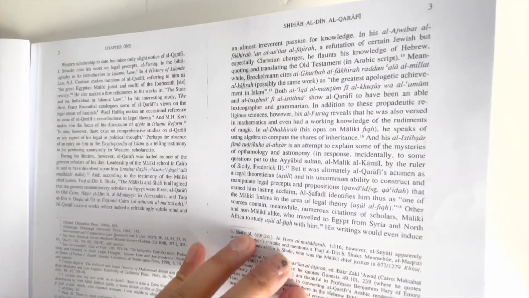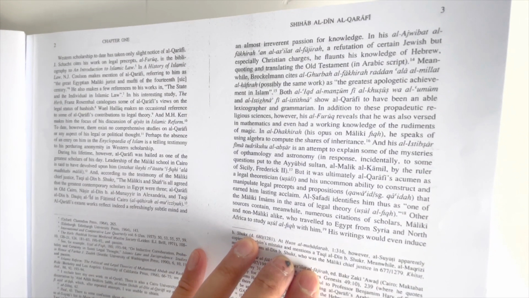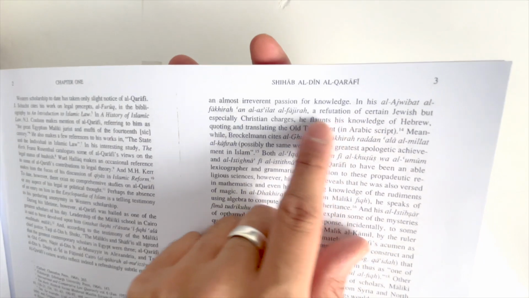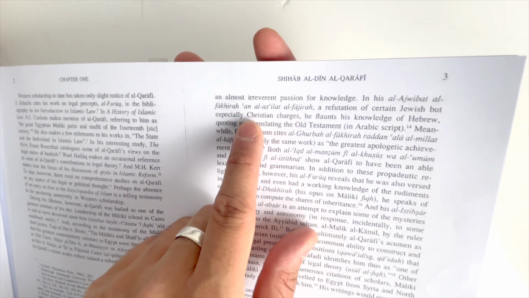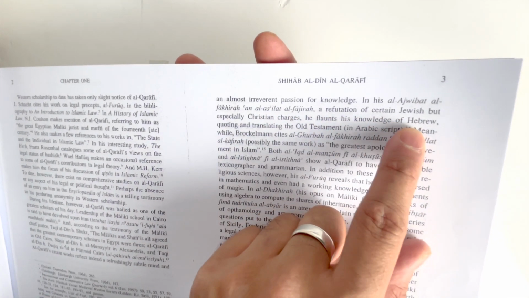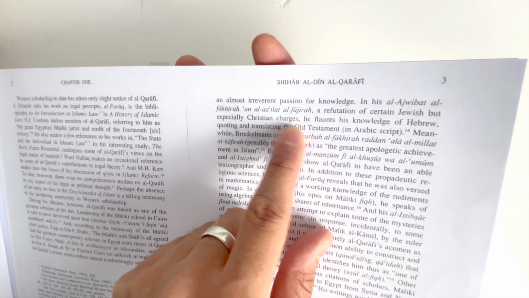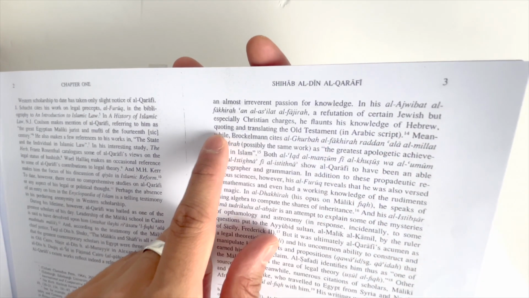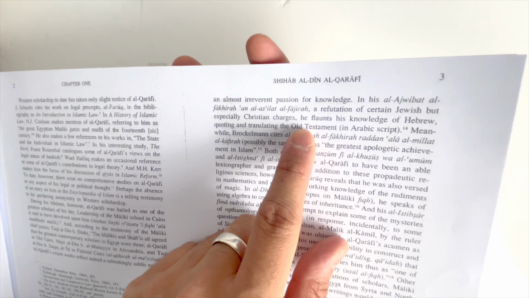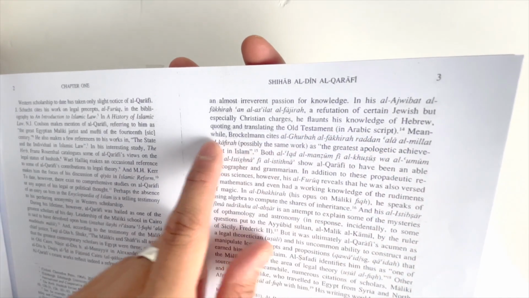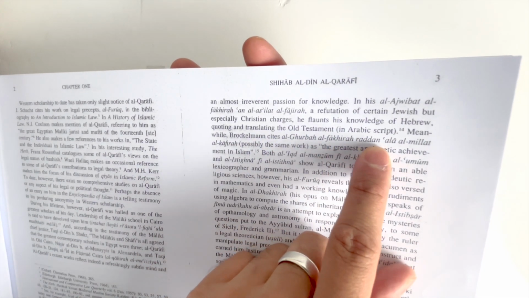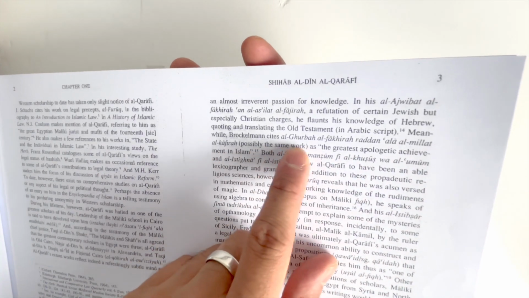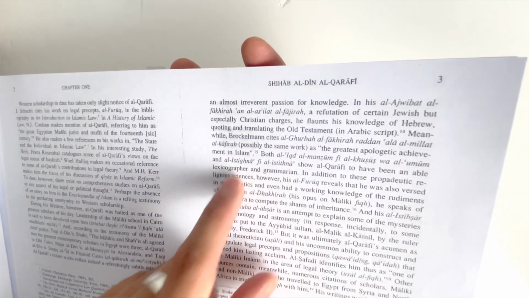On page 3, we learn that al-Qarafi actually knew Hebrew. So the author says here, in his Al-Ajubatul Fakhira an As'ilatil Fajira, a refutation of certain Jewish but especially Christian charges, he flaunts his knowledge of Hebrew, quoting and translating the Old Testament in Arabic script. Meanwhile, Brockman cites Ghurb al-Fakhira raddan ala millat al-kafira as the greatest apologetic achieved in Islam.